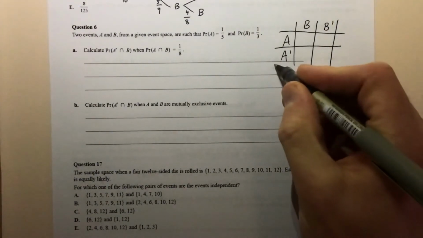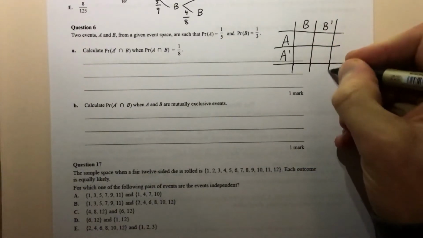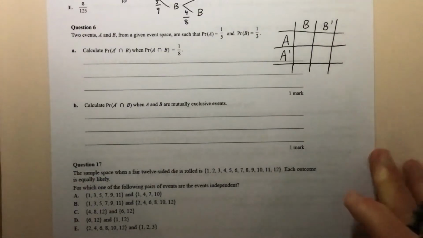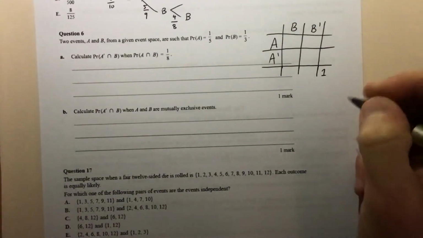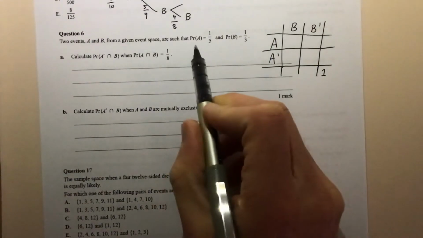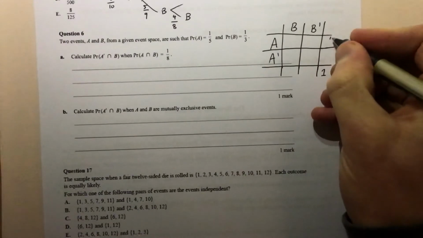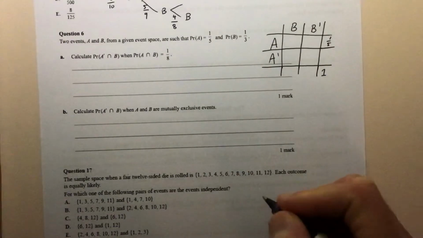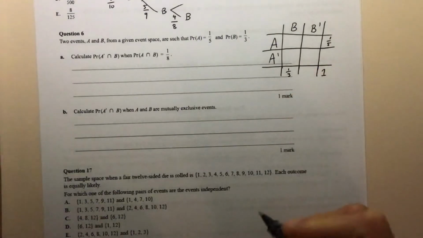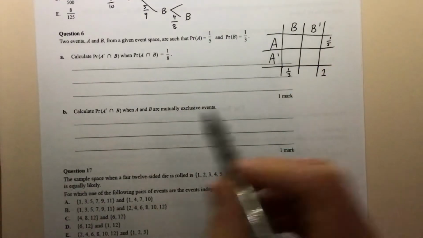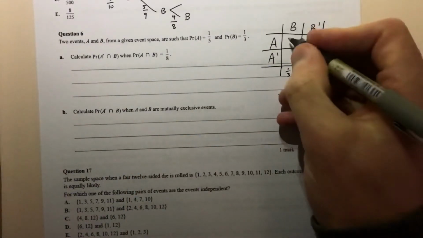All right, and we know that with this probability table, we're going to have our row and column on the outside that gives us the totals, and that the sum of the probabilities is going to equal 1. Now, if we put in what we know, the overall probability of event A was 1/5, the overall probability of event B was 1/3.